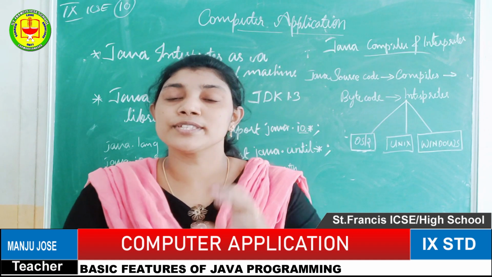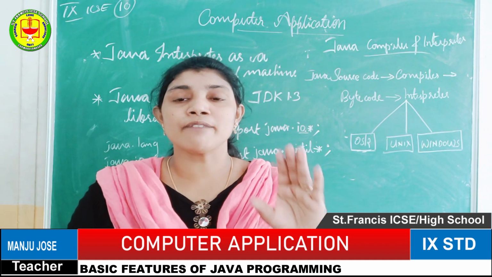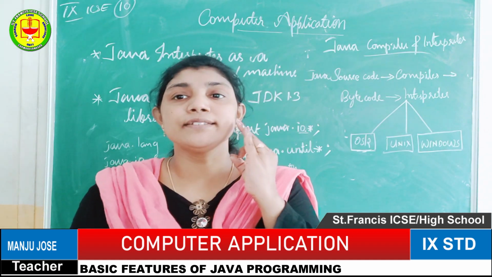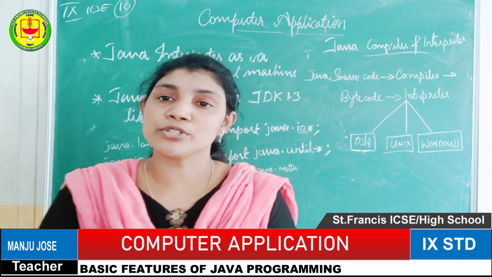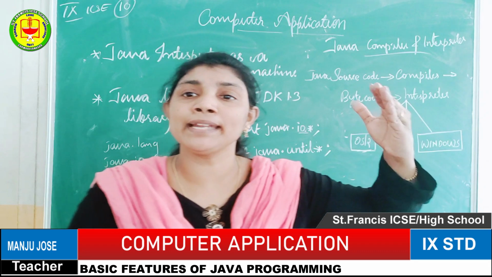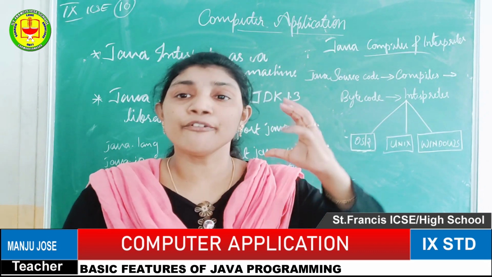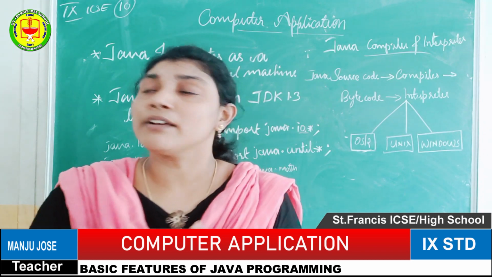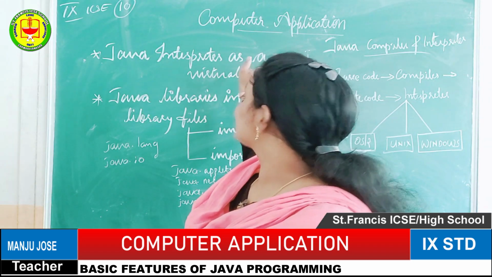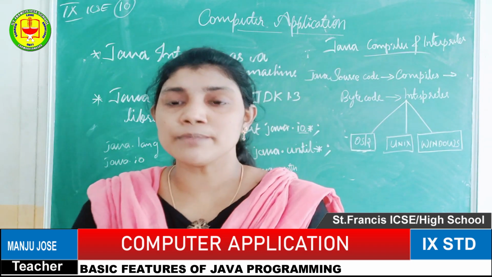As short forms, we use JC for the Java compiler, and JVM for the Java virtual interpreter. Most Java programs use the Java virtual interpreter, the virtual machine. This concept we are using.